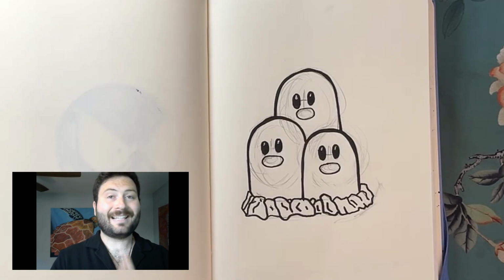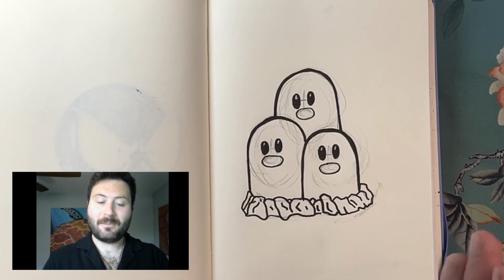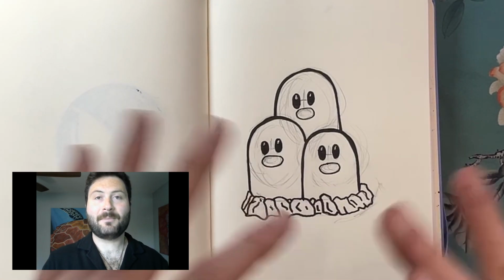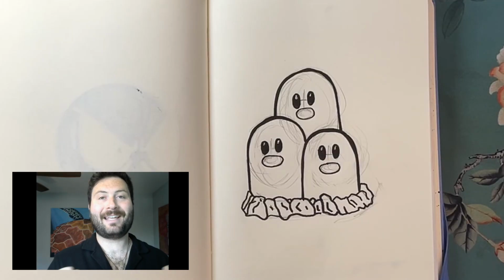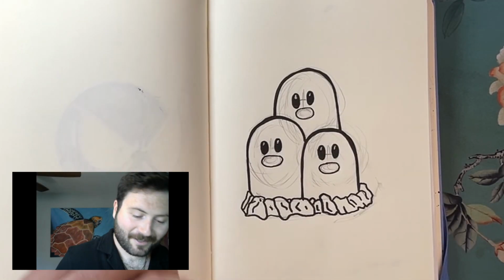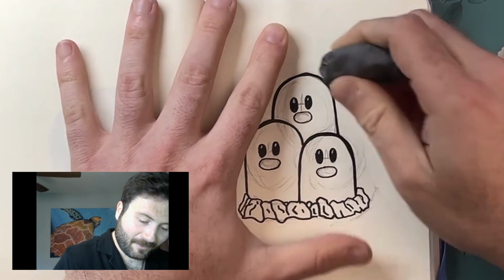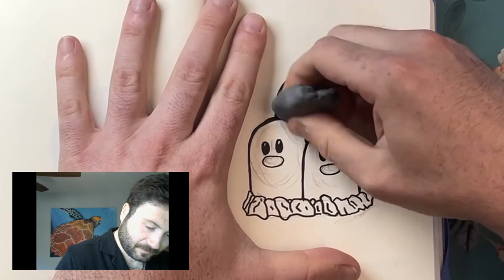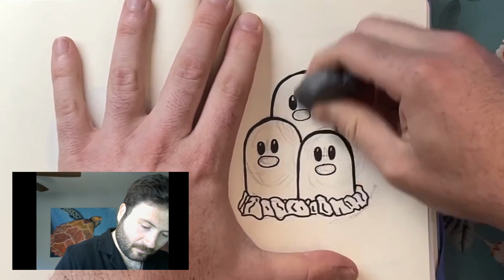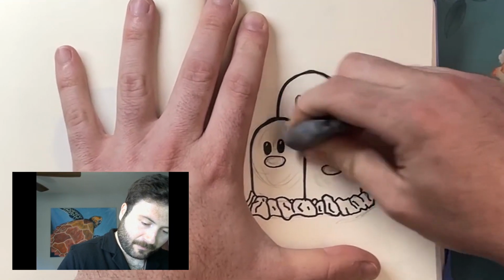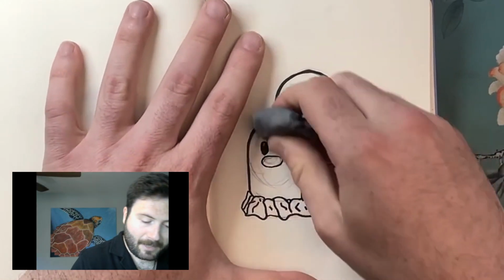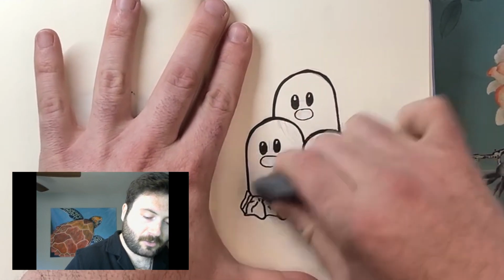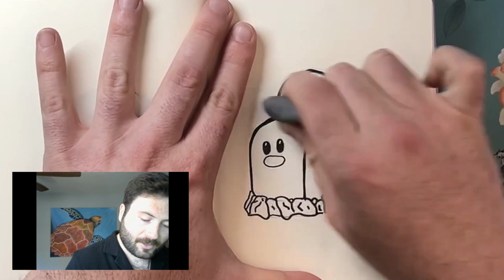Now what we're gonna do is let this dry, let this sit for about 20 minutes so that the ink has enough time to soak into the paper, and then we're gonna come back and erase it. Using your kneaded eraser, let's go in and erase. Something that I always like to keep in mind when erasing is not to press too hard and go in circular motions.